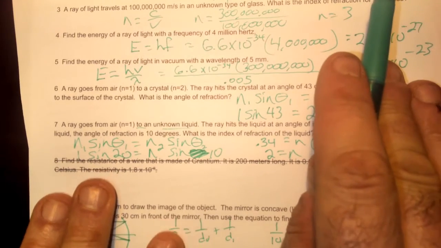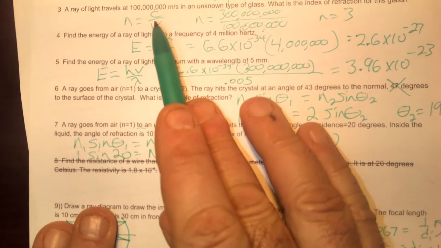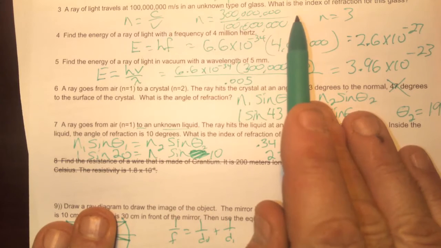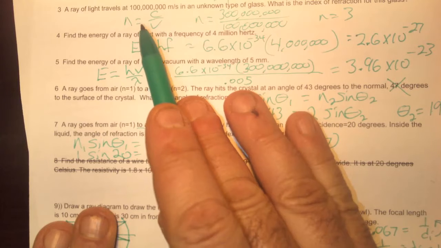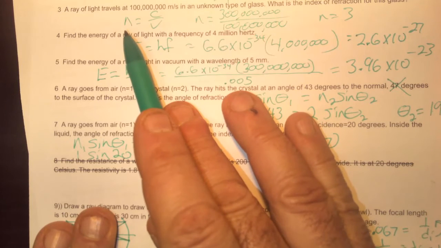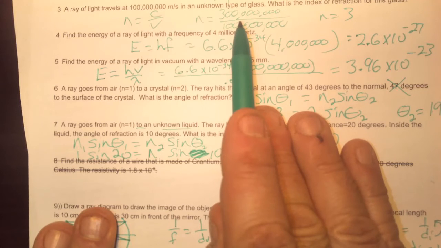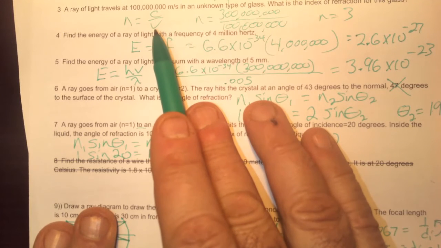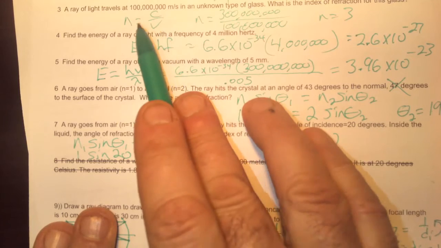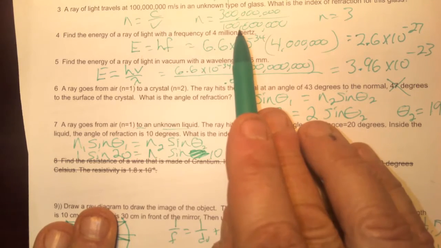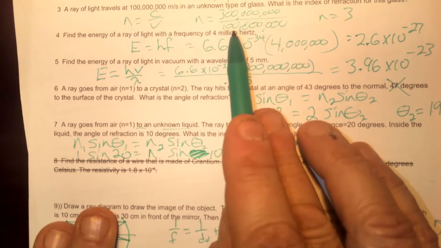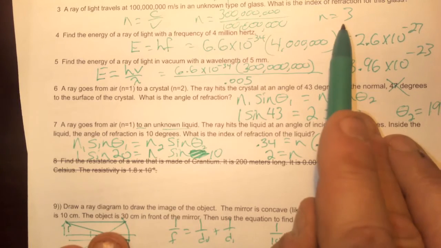Number 3, a light ray travels at 100 million meters per second in a glass. What is the index of refraction for the glass? So we use the same equation, but this time we're looking for the N value. The C is still 300 million. It's always 300 million. The V is the velocity in the glass, which the story problem tells us is 100 million. So 300 million divided by 100 million is going to be 3.